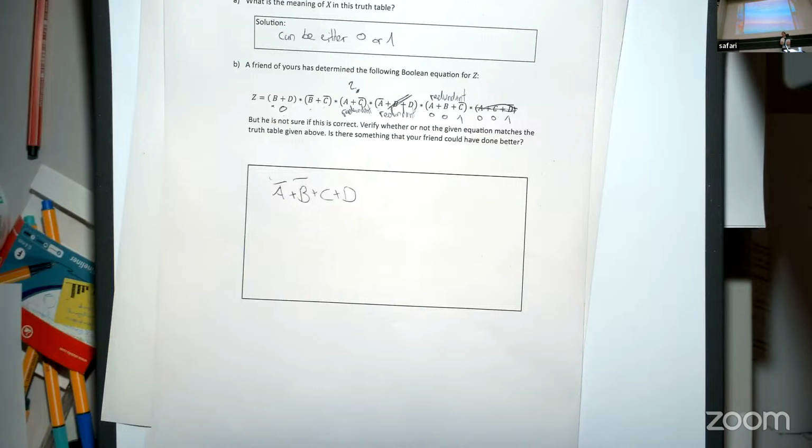Is it sufficient to look for redundancies? So if you find everything that is redundant, you have minimized that equation, right?